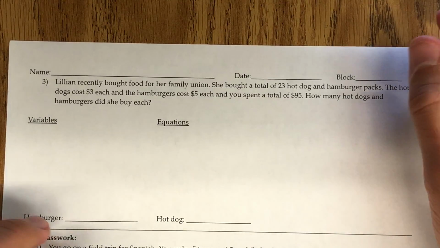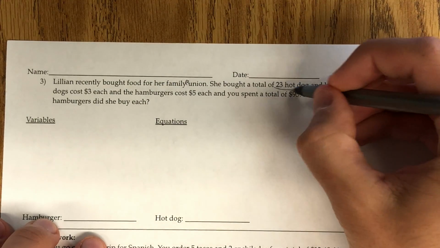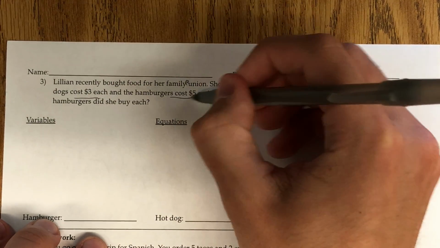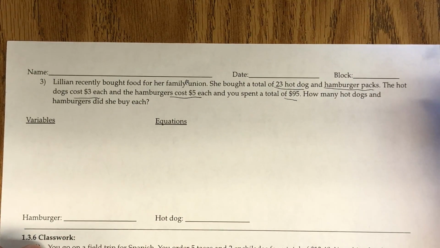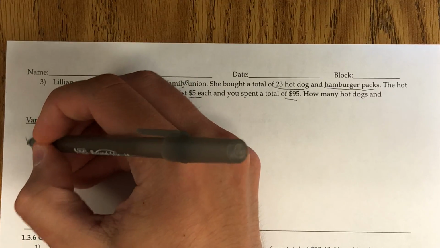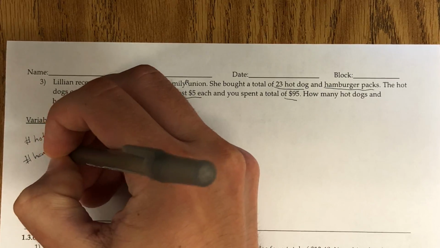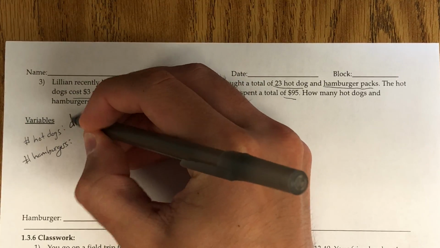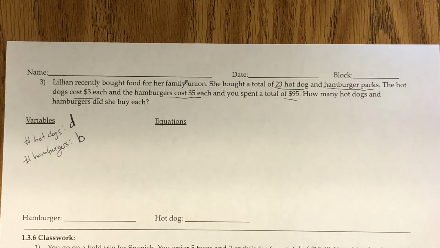Lillian recently bought food for her family reunion. She bought a total of 23 hot dog and hamburger packs. The hot dogs cost $3 each, and the hamburgers cost $5 each, and she spent a total of $95. How many hot dogs and hamburgers did she buy? This time we're trying to figure out the number of hot dogs and the number of hamburgers. In the previous problems, we were trying to figure out their cost. So I'll use D to represent hot dogs and B to represent hamburgers, the number of each.